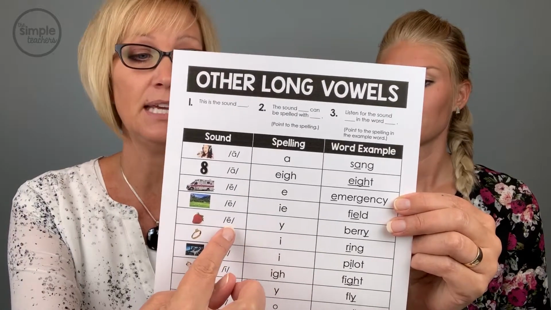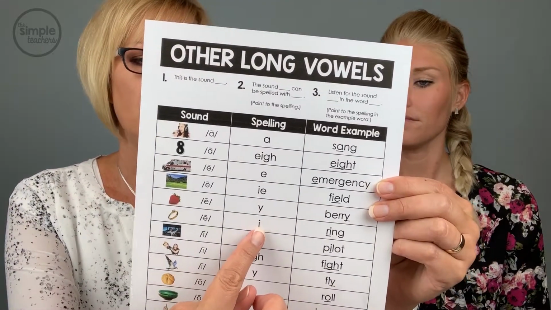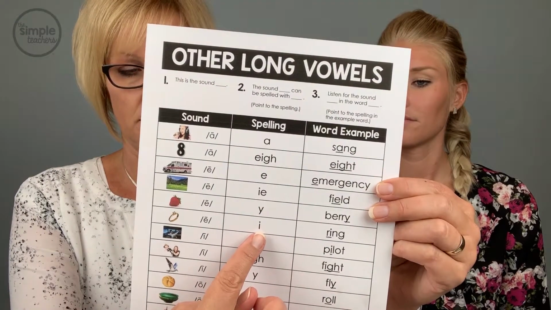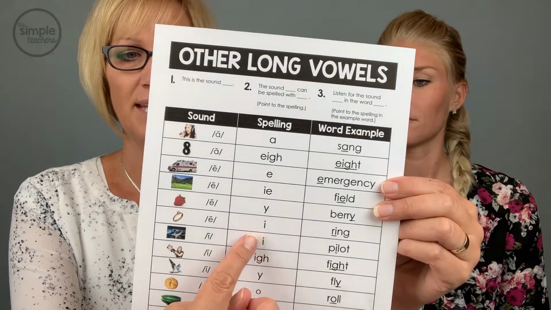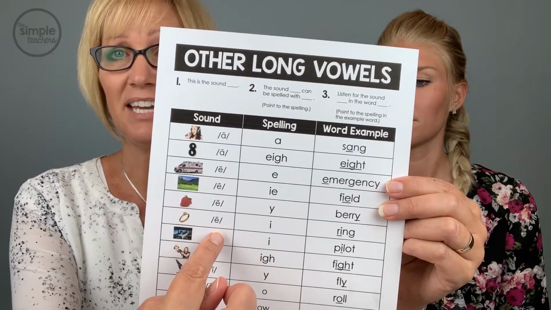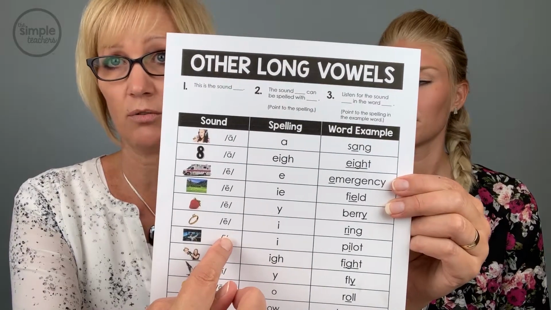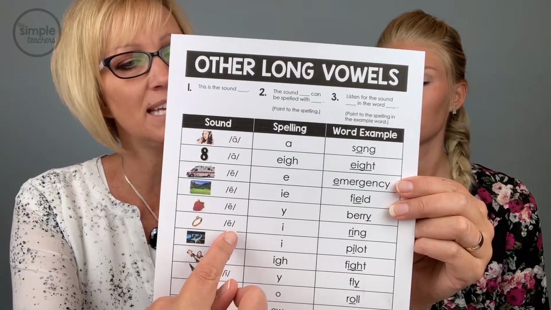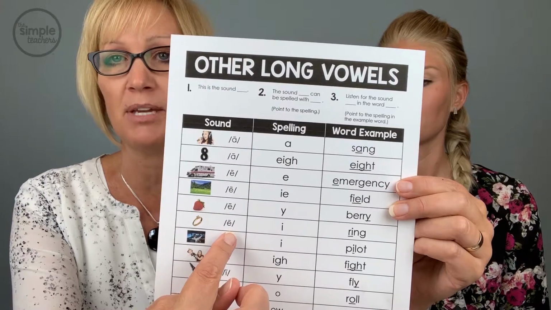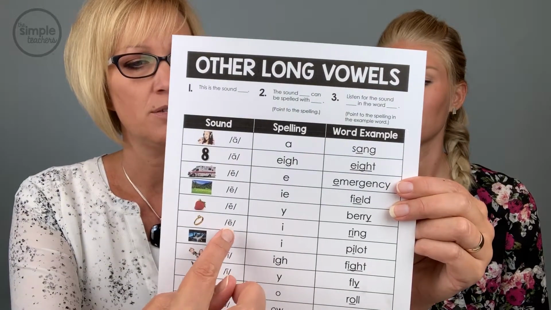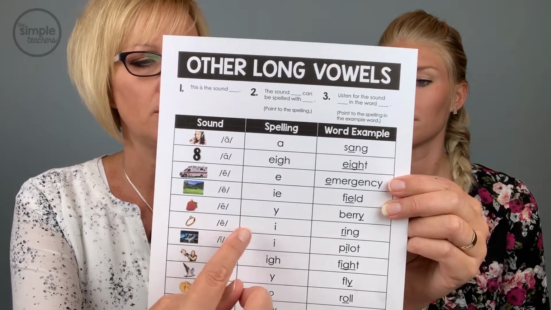It will say E. Then we have just the single spelling of I, can also say E, and usually that's in the chunk ring. You hear that E in ring. So we hear that E sound.